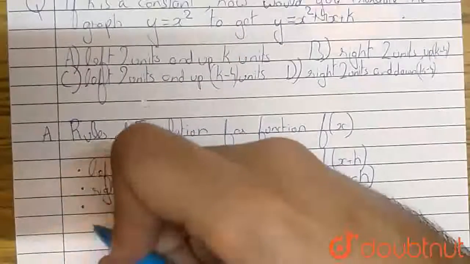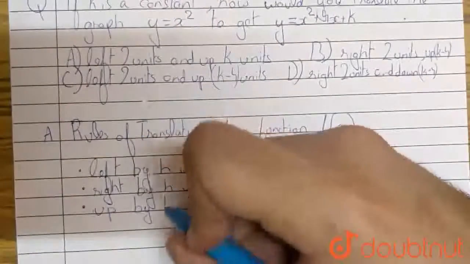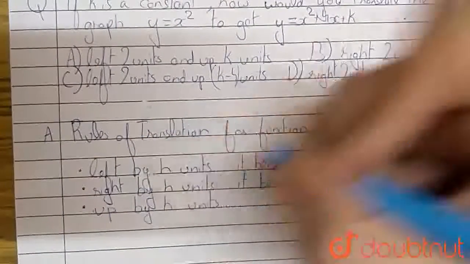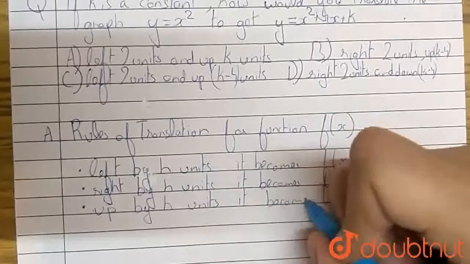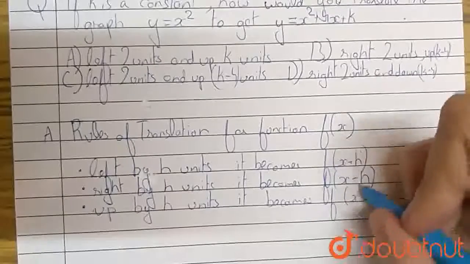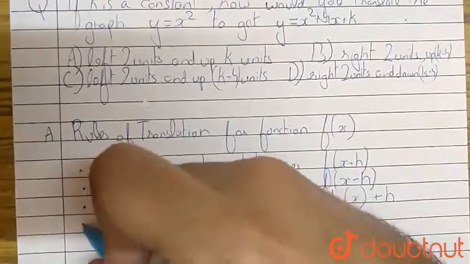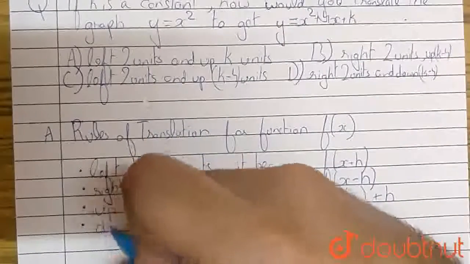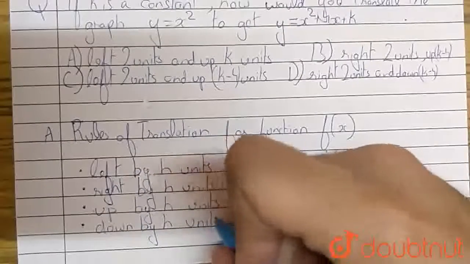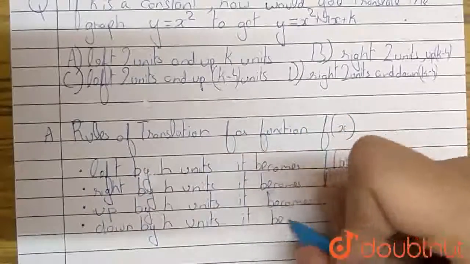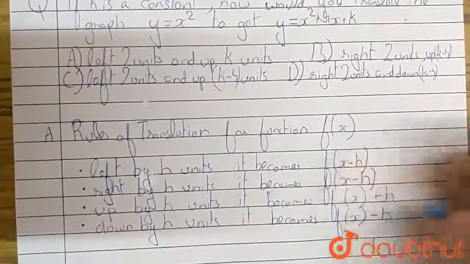Now if we do it up by h units, this function f of x becomes f of x plus h, and down by h units, it becomes f of x minus h.